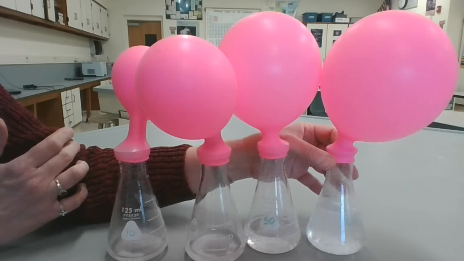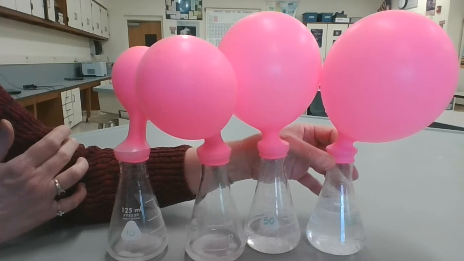If it reacts, that tells us that there must have been a little bit of sodium bicarbonate still left in the Erlenmeyer flask. If nothing happens, that means that we still had a little bit of acetic acid left in the Erlenmeyer flask, and that's why it didn't react.